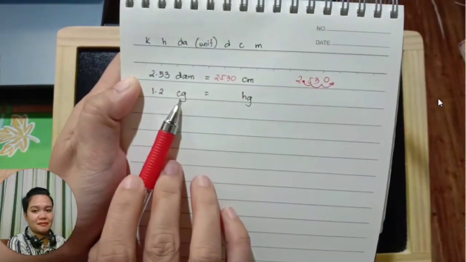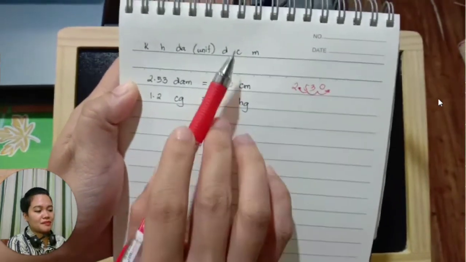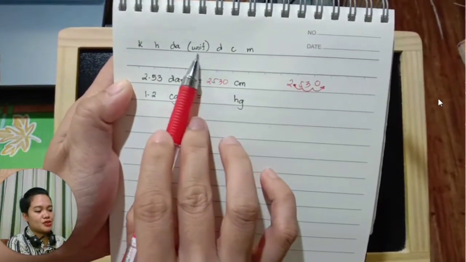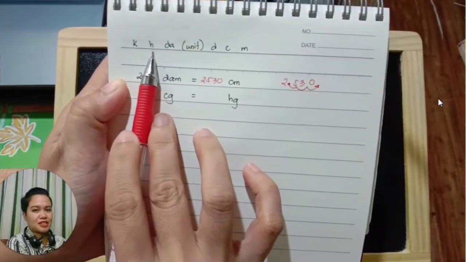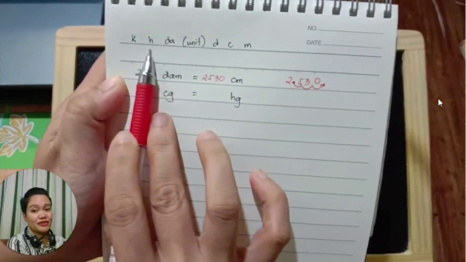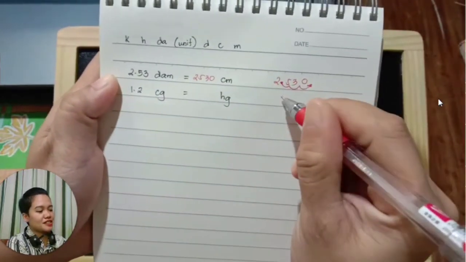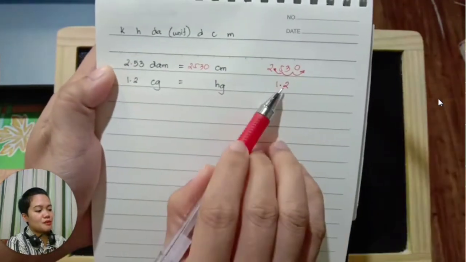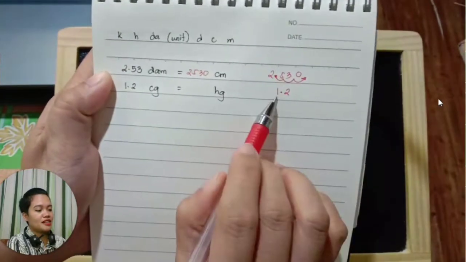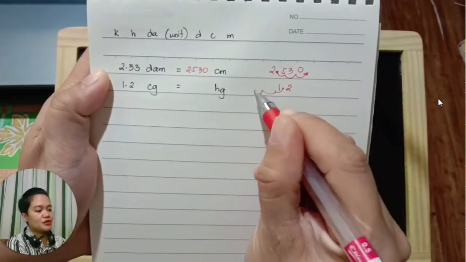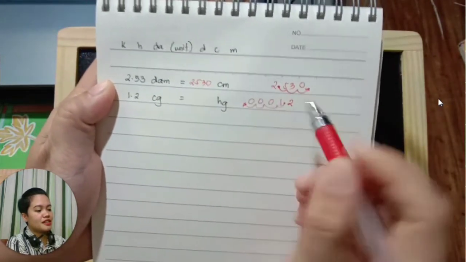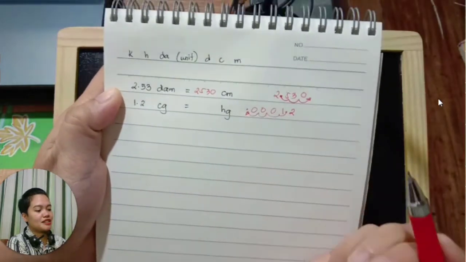And for the centigram, from centigram to hectogram, centi to hecto. That's centi, 1, 2, 3, 4 steps to the left. Again, centi to hecto, 1, 2, 3, 4 steps to the left. So if you have 1.2, move the decimal point 4 steps to the left. 1, 2, 3, 4, giving you additional zeros before 1 and your decimal point here.